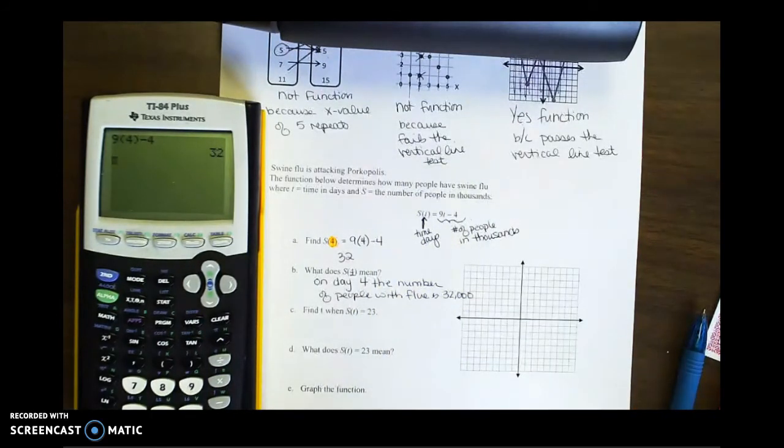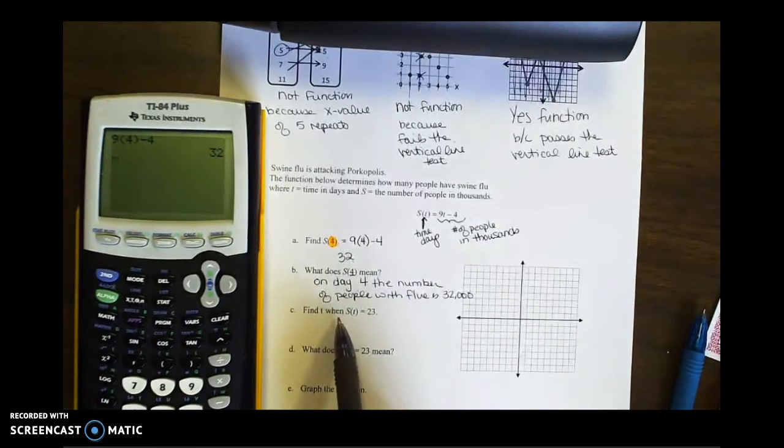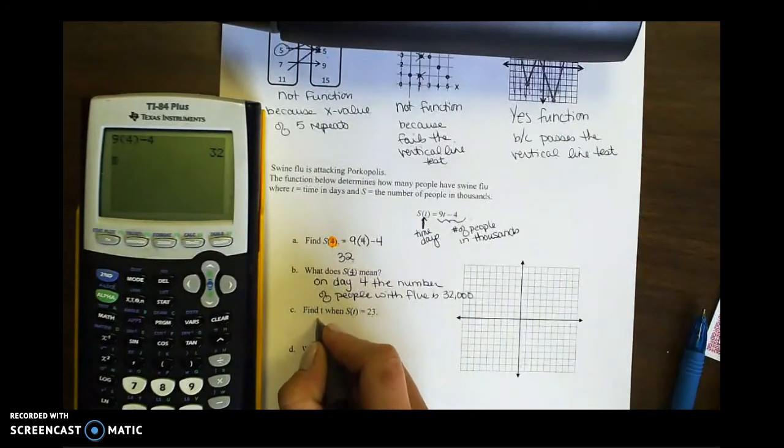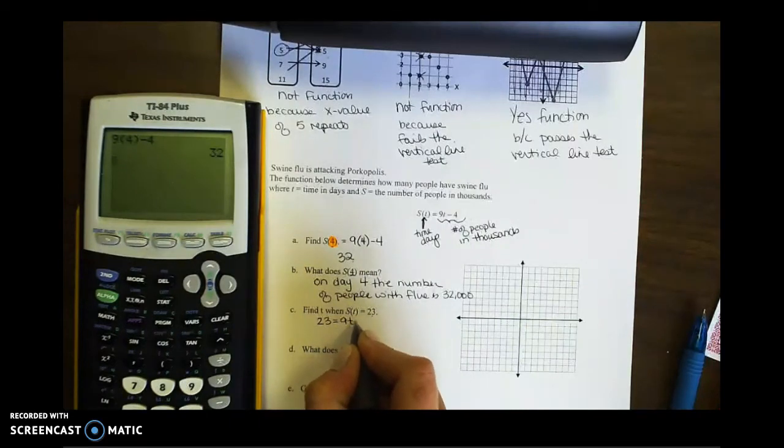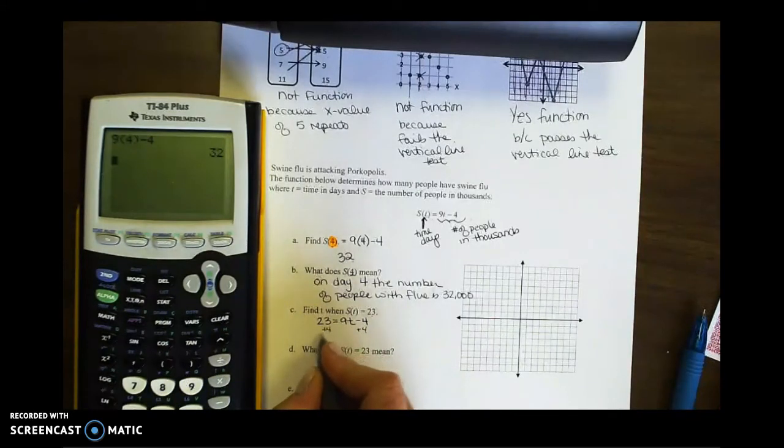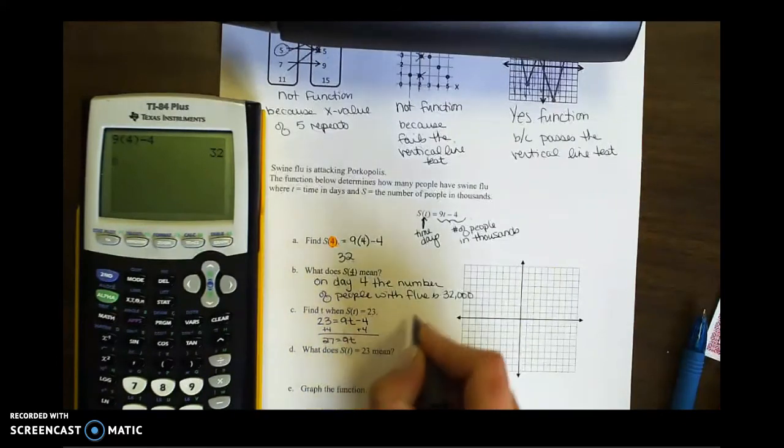Okay, so now part C. Find t when s of t equals 23. Now the 23 is not in the parentheses, it's equal to it. So now we're going to take 23 and set it equal to 9t minus 4. We want to find t, so let's solve for t. I'm going to add 4, so I get 27 is equal to 9t. Divide both sides by 9, and t is equal to 3.